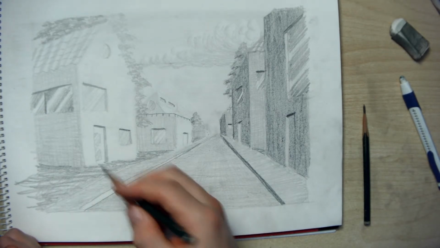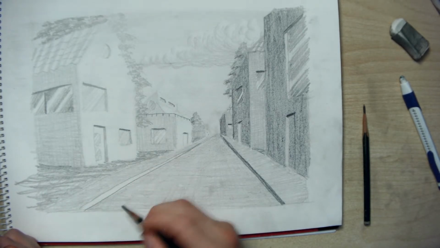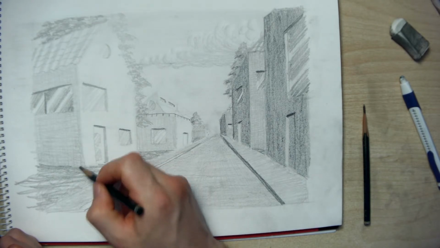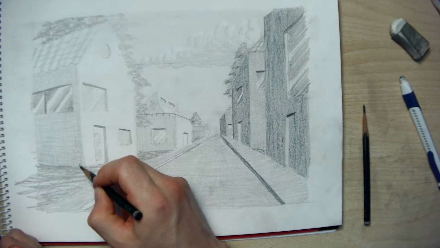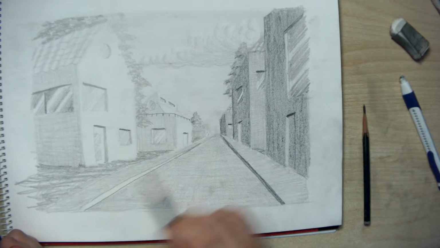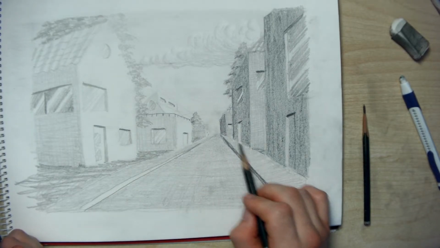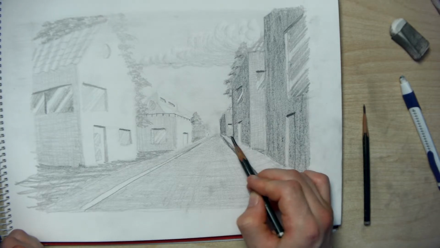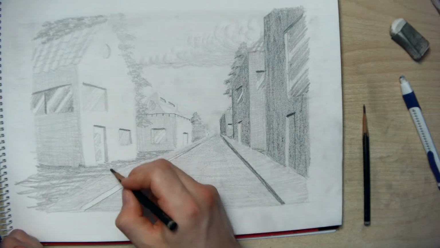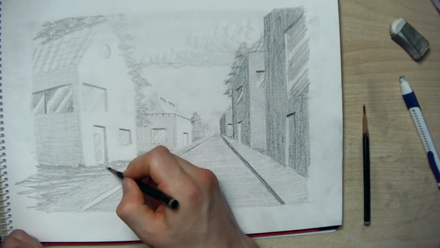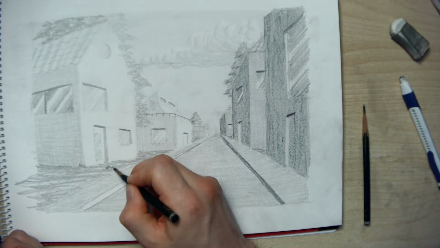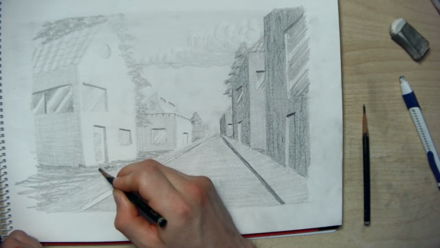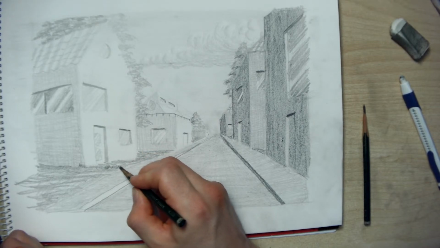And now let's draw in some blades of grass right here in front, where we are maybe close enough to see them. Back here in the distance, we're not going to be able to make out the blades of grass, so I'm not going to draw them in, but just in here, in the very front, we're going to see a bit of grass, a bit of detail in it.